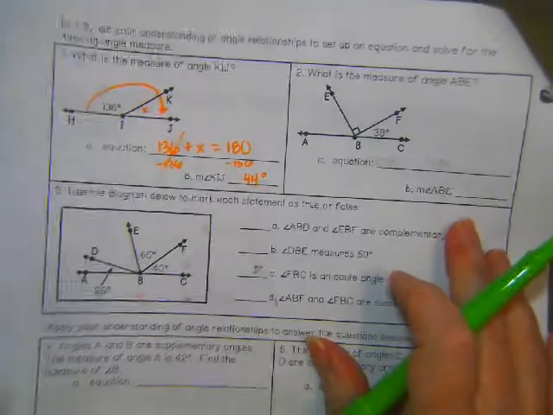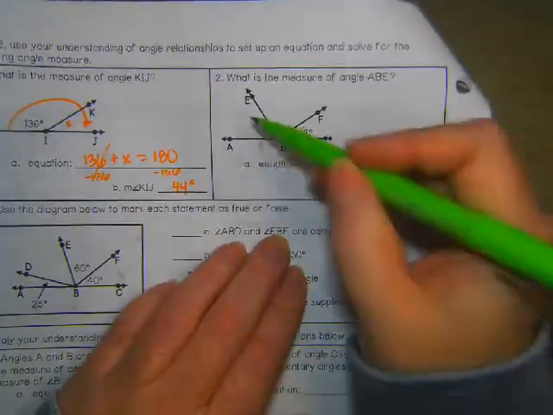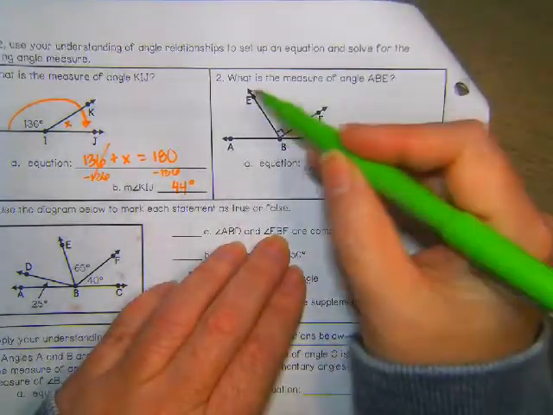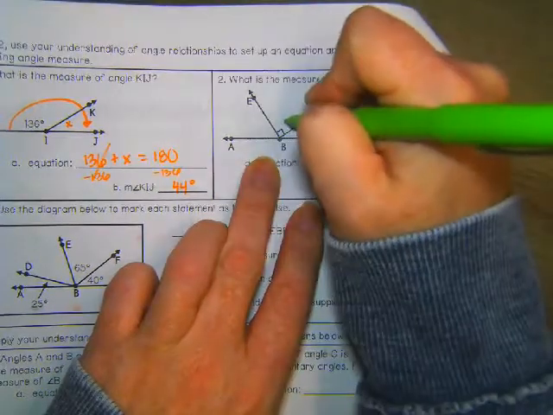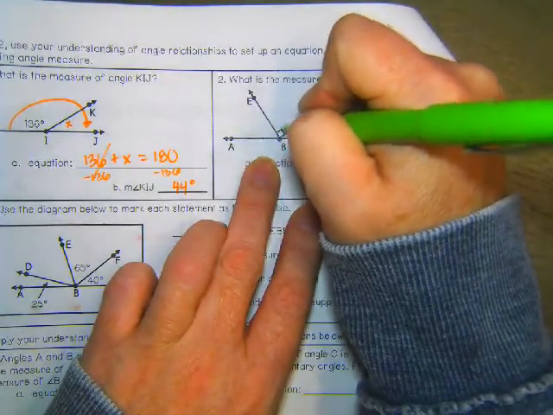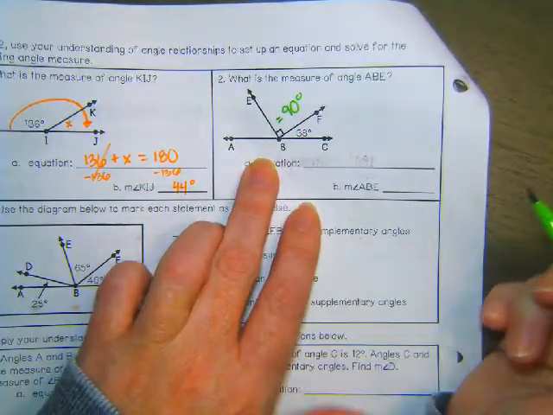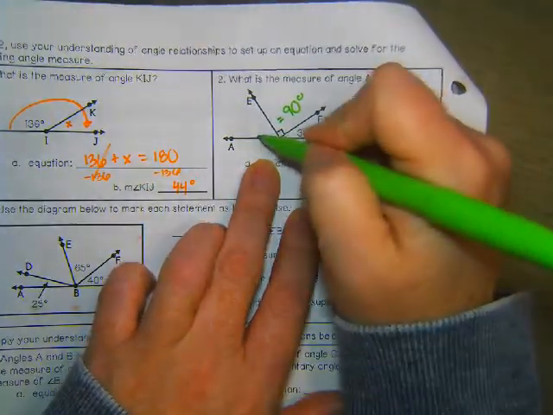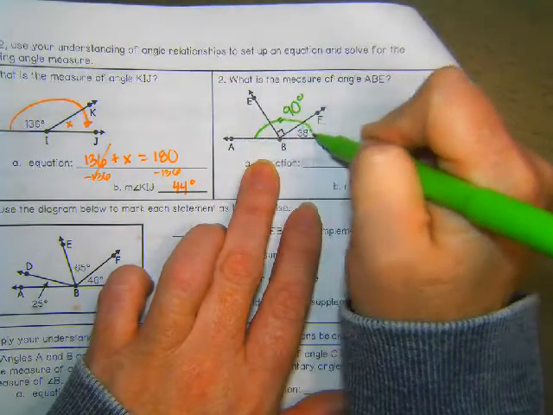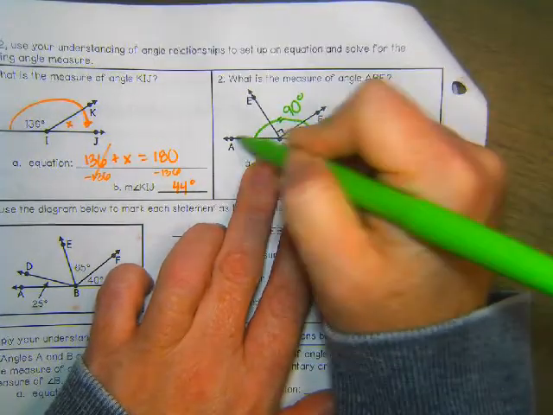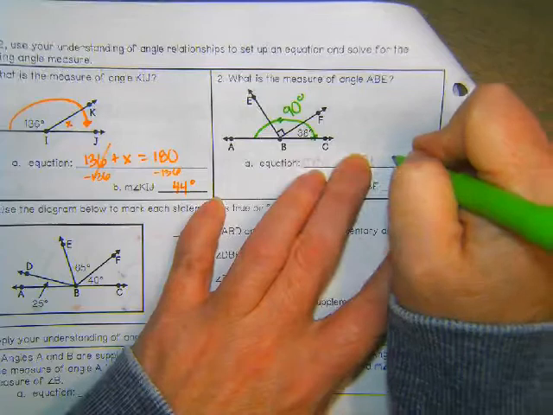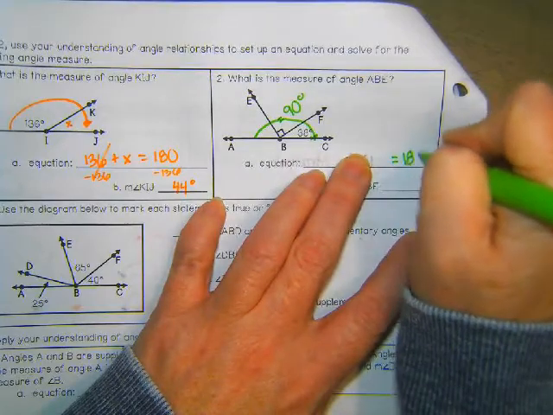In this one, what is the measure of angle ABE? Now, ladies and gentlemen, you have to understand right here, if you see this square, that means it is a right angle, so it has to be 90 degrees. If I take all three of these angles and add them together, it makes a straight line, so we know it has to equal 180 degrees.